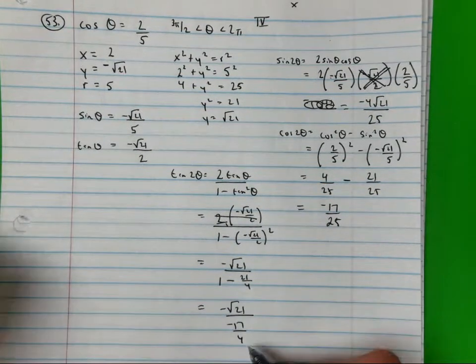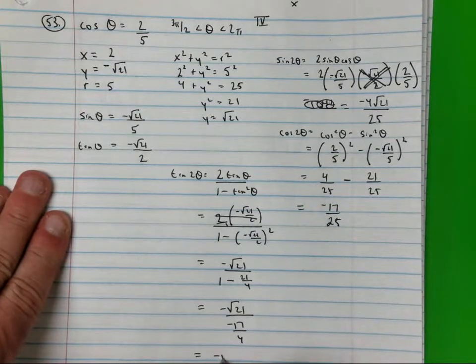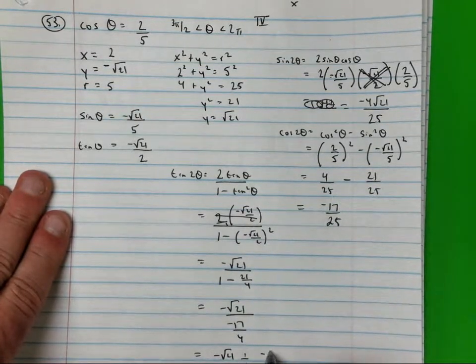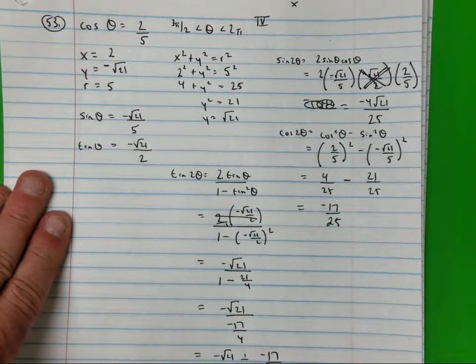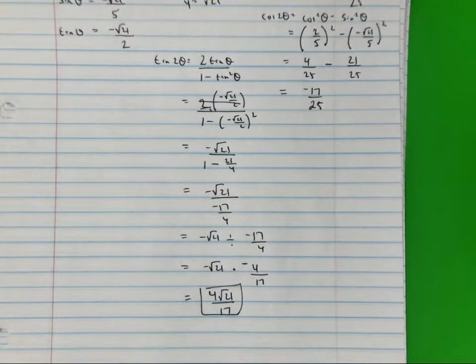Now let's rewrite that so we know what's going on. Negative square root of 21 divided by negative 17 over 4. Flip the fraction. So negative times a negative is a positive: 4 square root of 21 over 17. Right there.